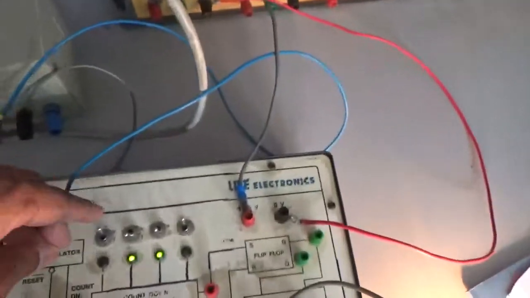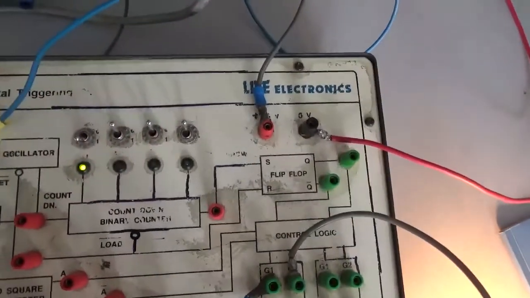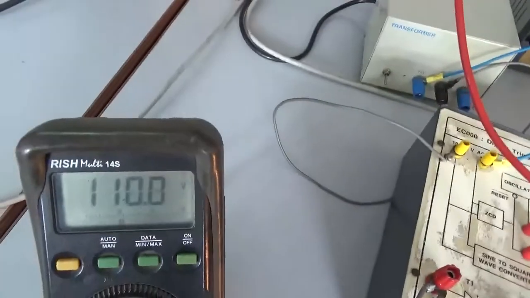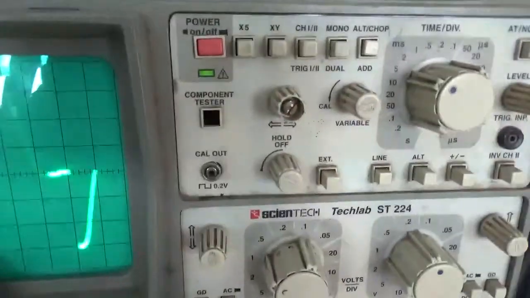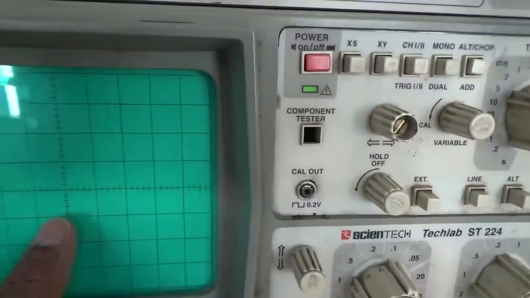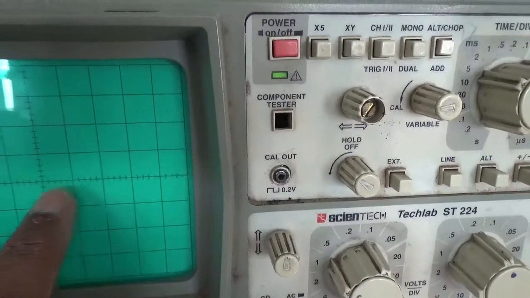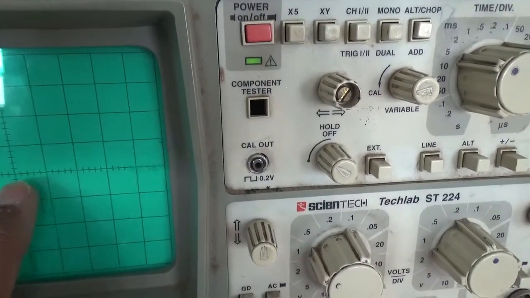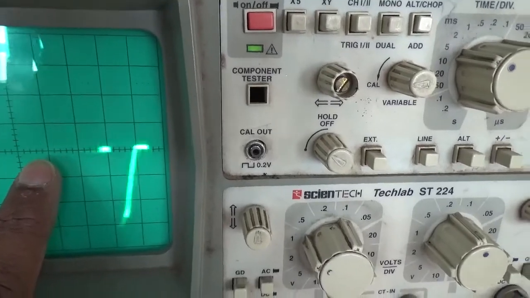Let me set for 8. 8 is 1000. The voltage is further reduced to 110 volts. Then you can see here one complete unit, you don't have a waveform. It's 0. So that is exactly 90 degrees. 18 into 5 is 90 degrees. That is the firing angle alpha.